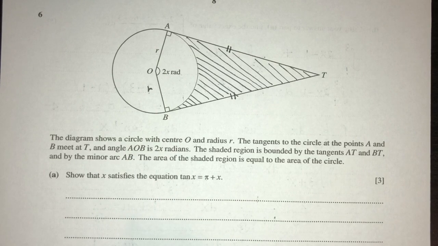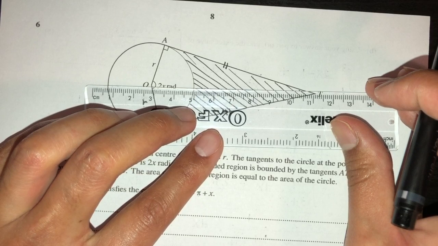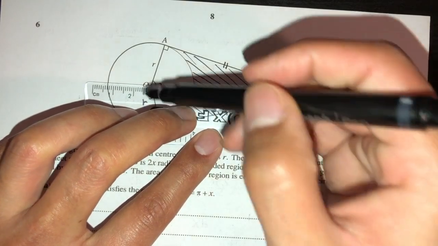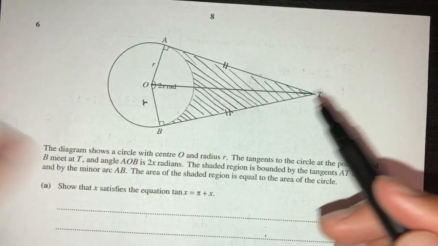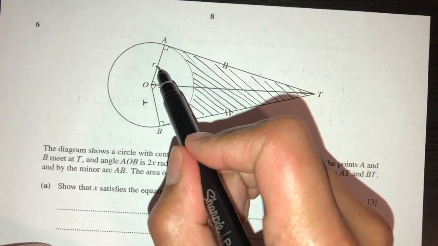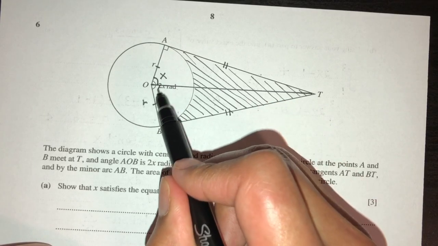Now something you can do here is you can simply join the points O to T. By doing this, you cut the angle exactly in half. Since this is the same and these two are the same because they are the radius, that will be your angle X and angle X.